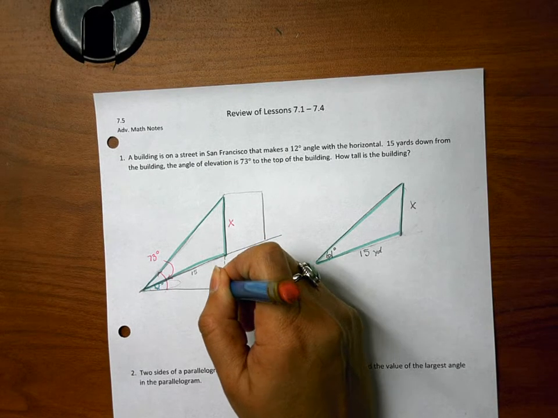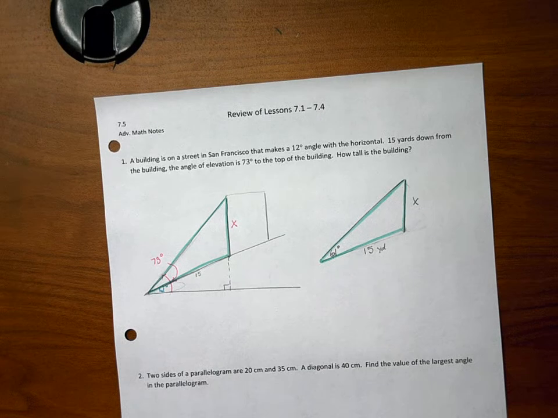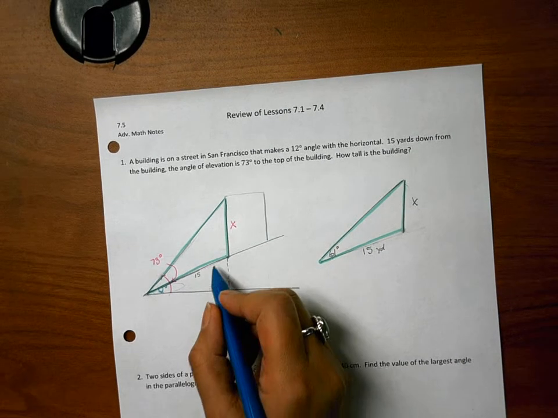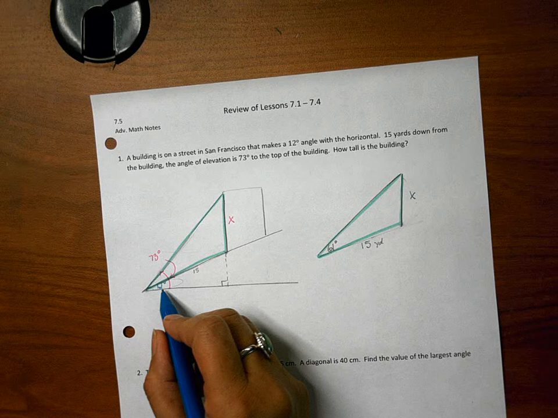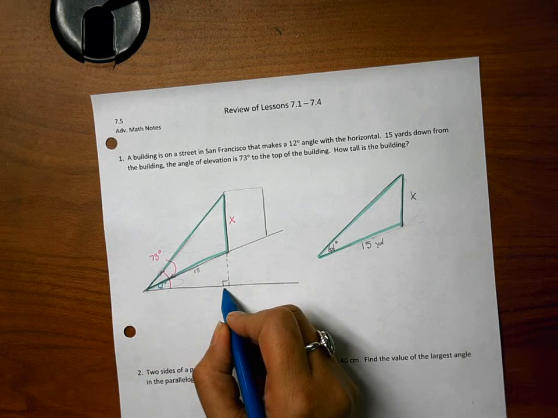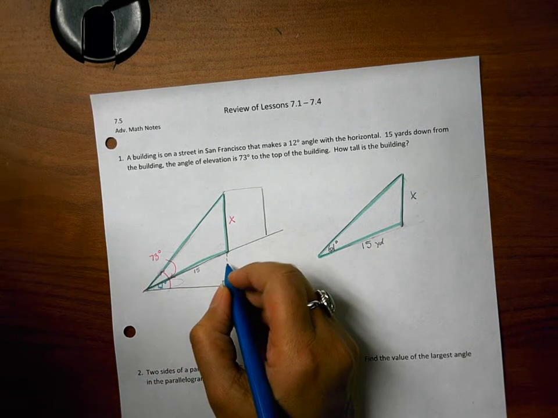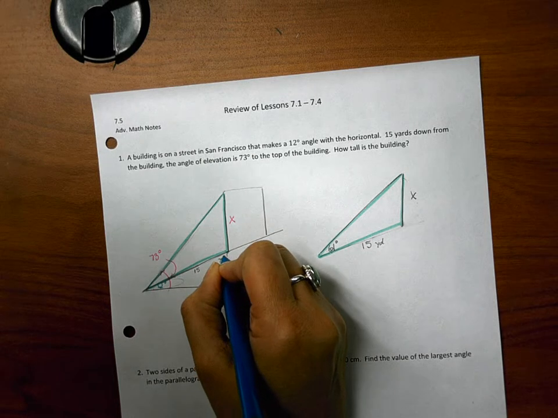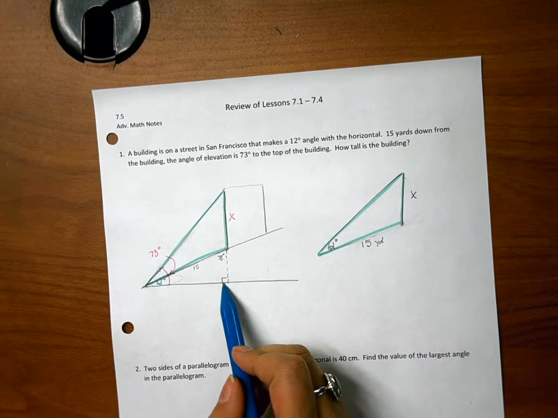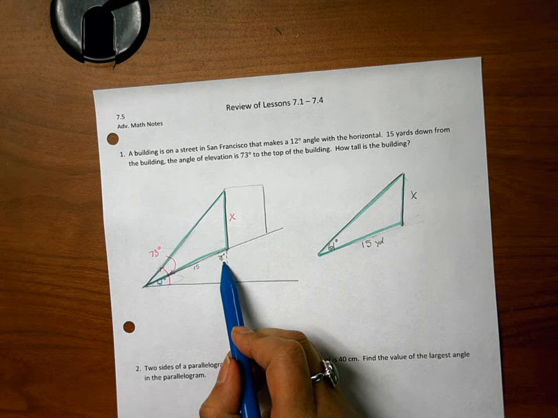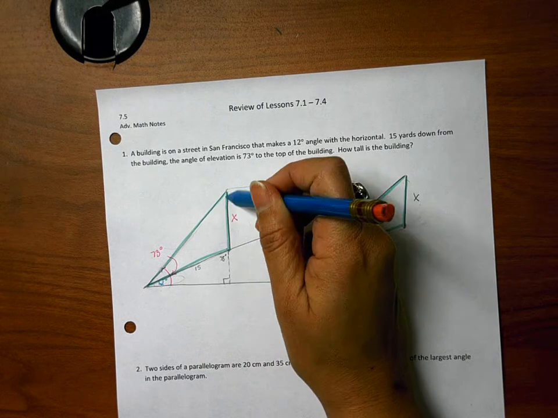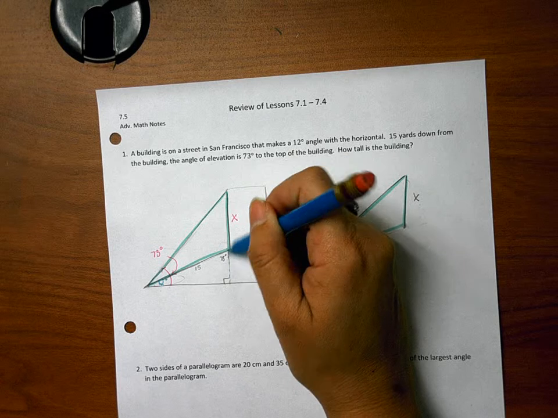I'm going to first find this angle here. Now there's different ways of finding it. You could use your Z to find a little angle and then add it to go from there. Or you could use this right triangle down at the bottom. If this is 12, this is 90, then this up here has to be 78 degrees.